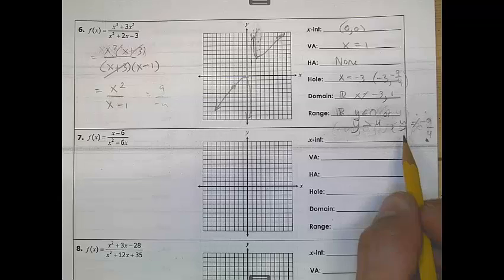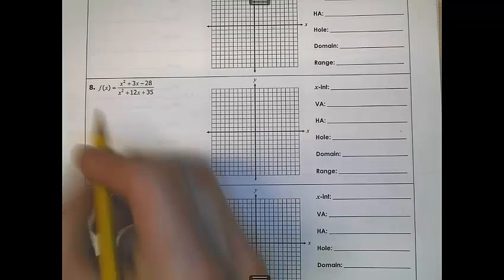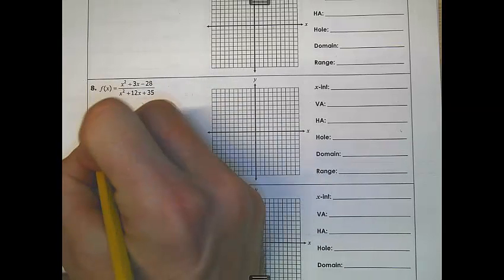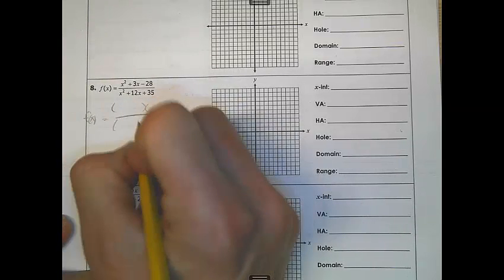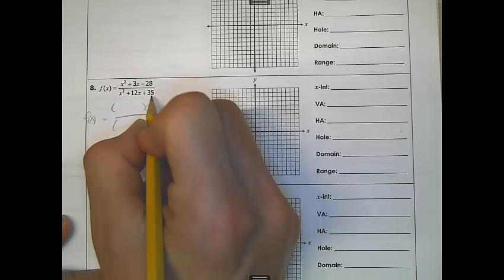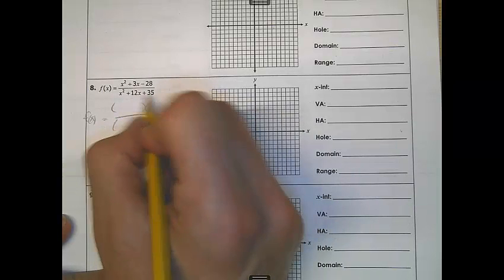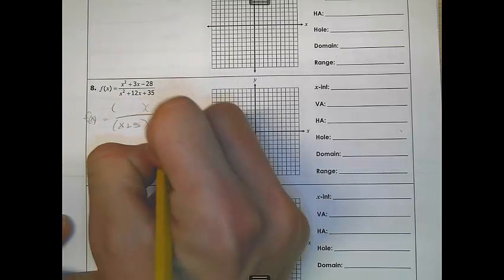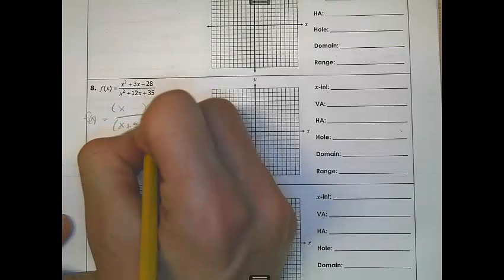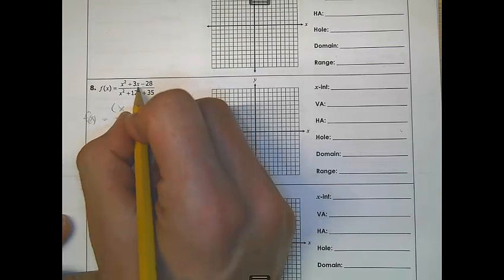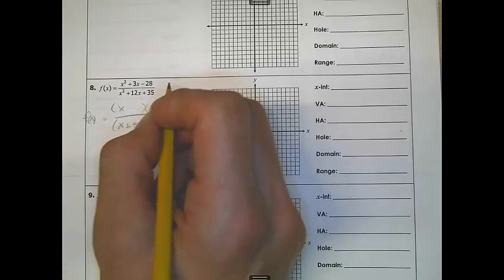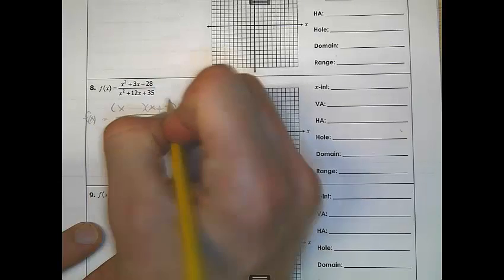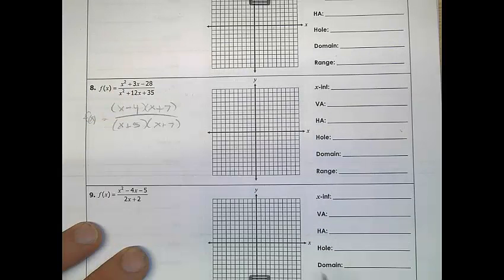All right, let's just try one more. All right, we'll do number 8. The first step is to once again factor, because we need to see if we have any holes that cancel. So let's go ahead and we need two numbers that multiply to be 35 and add to be 12. So 5 and 7, x plus 5 and x plus 7. And then up here we need two numbers that multiply to be -28 and add to be 3. So that'll be x plus 7 and x minus 4.